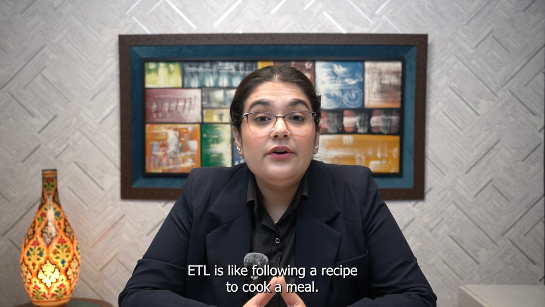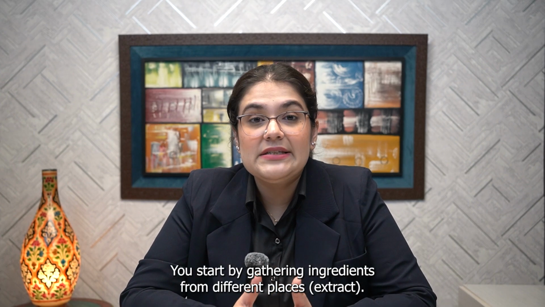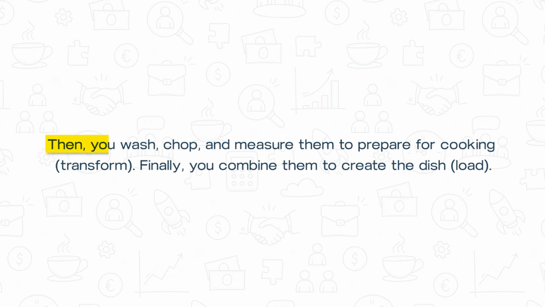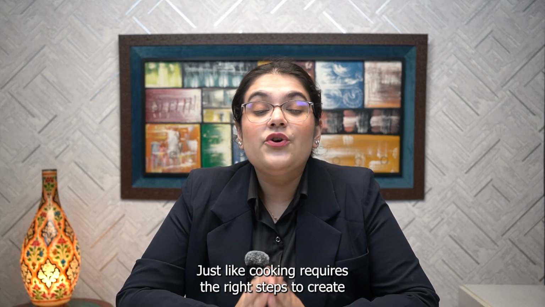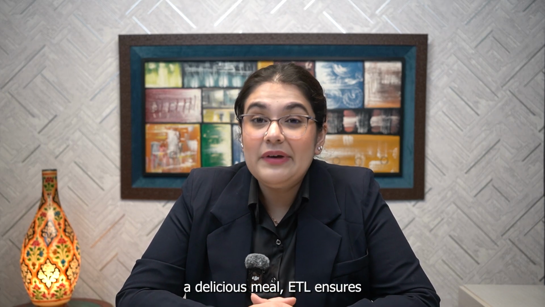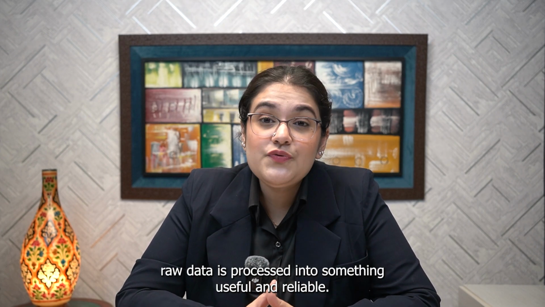ETL is like following a recipe to cook a meal. You start by gathering ingredients from different places, extract. Then you wash, chop, and measure them to prepare for cooking, transform. Finally, you combine them to create the dish, load. Just like cooking requires the right steps to create a delicious meal, ETL ensures raw data is processed into something useful and reliable.